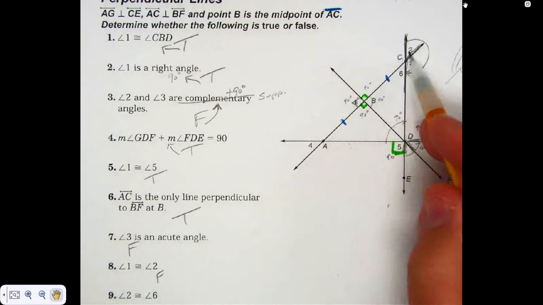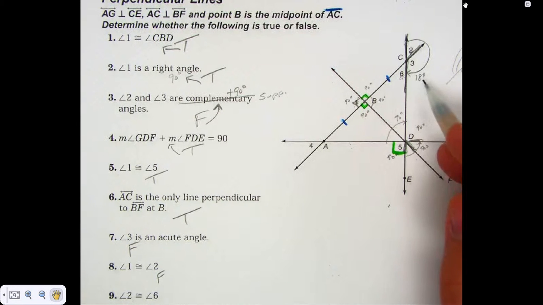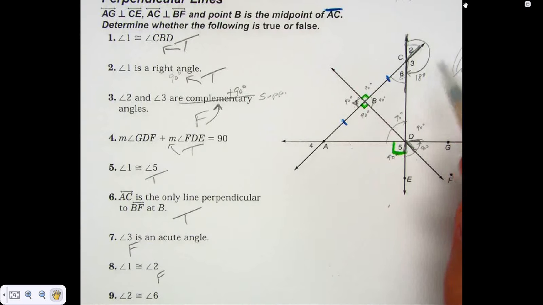Angle 2 is congruent to angle 6. Are these two congruent? Why? Angle 2, is this congruent to this? That's the thing. They look like they are, don't they? Would everyone agree with that? Eyes up here, please. Angle 2 looks like it should be congruent to angle 6, doesn't it? But there's got to be more than it looks like.